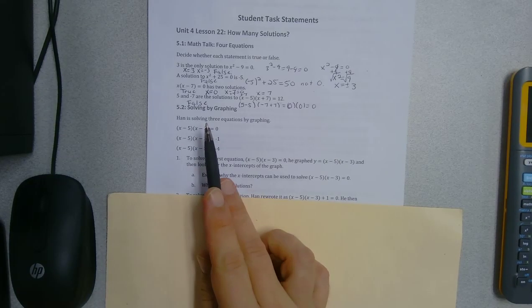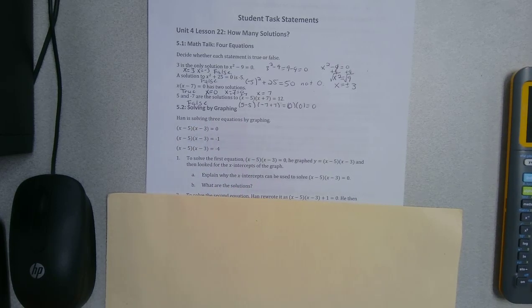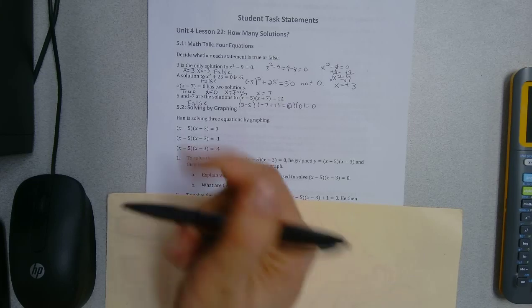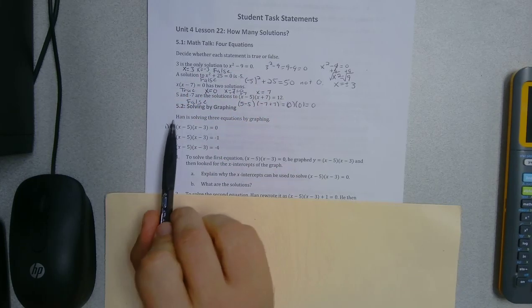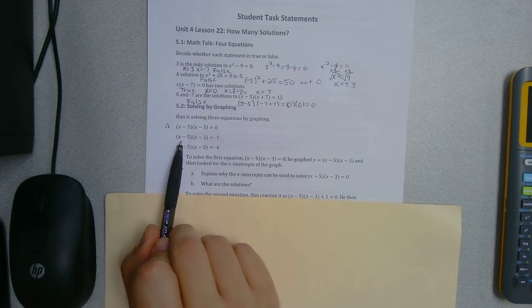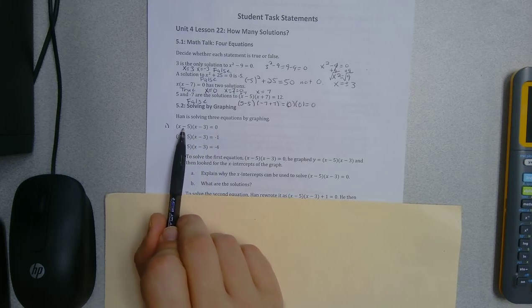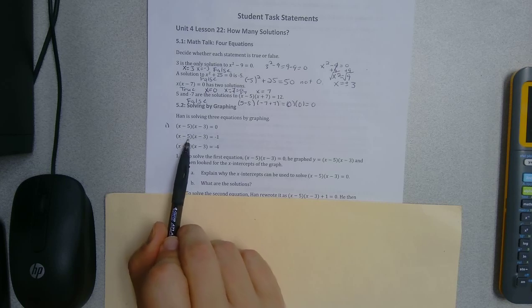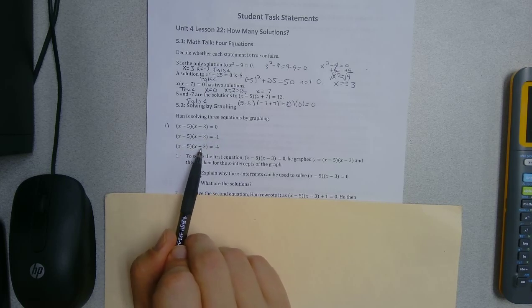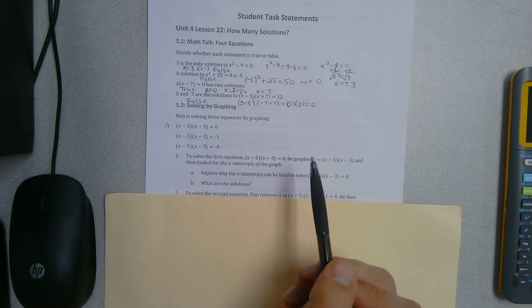So here, for our second one, this is solving by graphing. Han is solving 3 equations. The first equation, we're going to call this equation 1, x minus 5 times x minus 3 is 0. And here, x minus 5 times x minus 3 is negative 1. And then x minus 5 times x plus 3 equals 4.